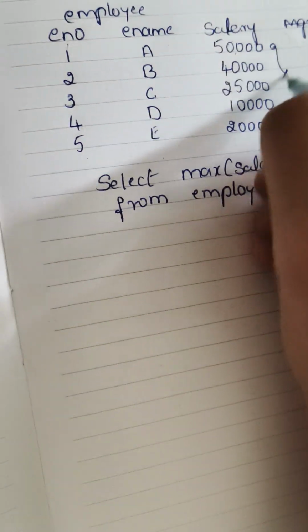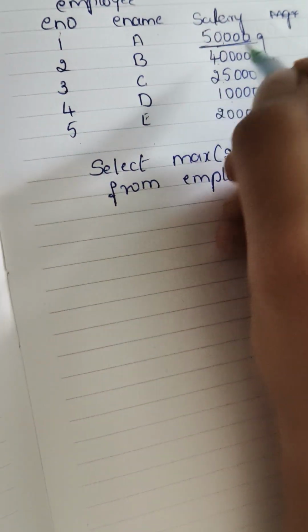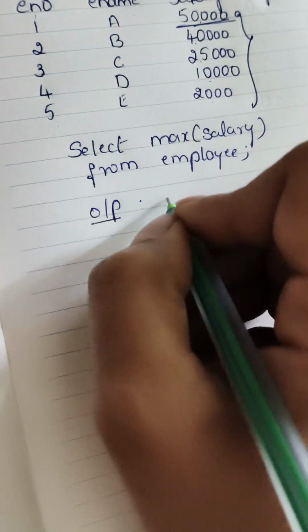So in this table, we have 50,000, 40,000, 25,000, 10,000 and 2,000. By seeing this table, we can easily say that 50,000 is the maximum salary. The output of this query will give 50,000.